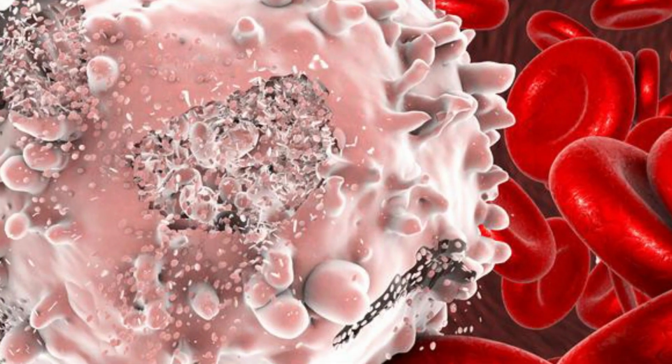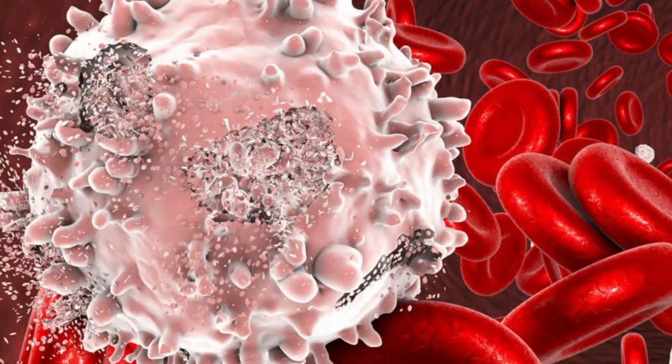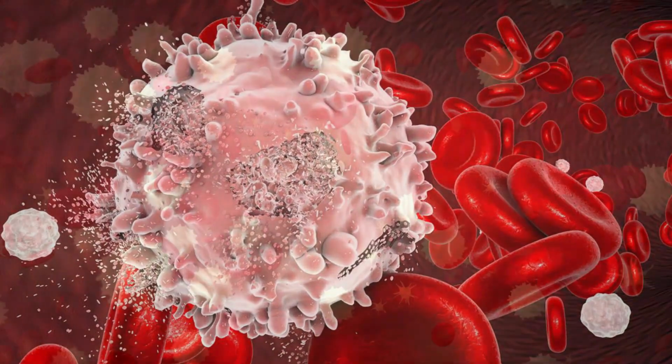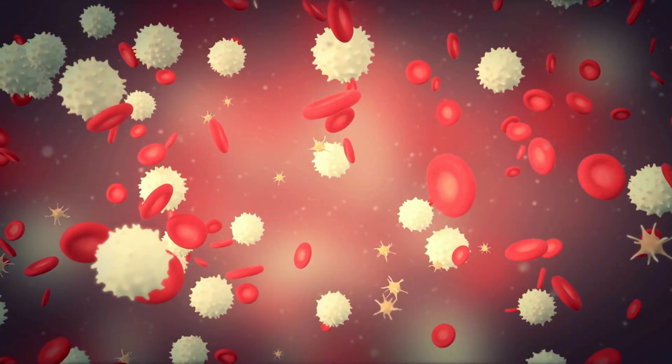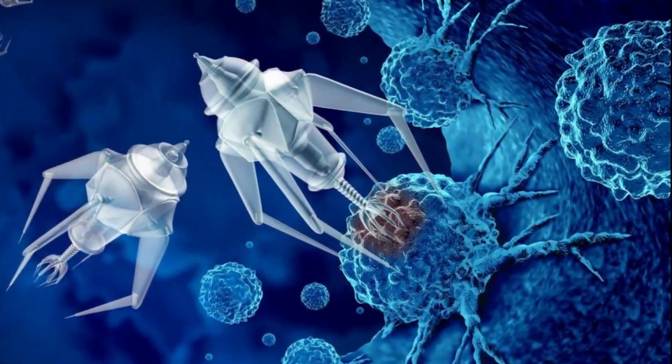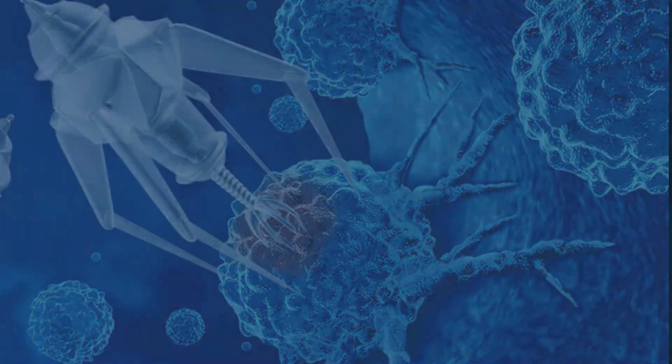Leukemia is a type of cancer that originates in the bone marrow and affects the production of white blood cells. It leads to an abnormal increase in immature or dysfunctional white blood cells, impairing the body's ability to fight infections.